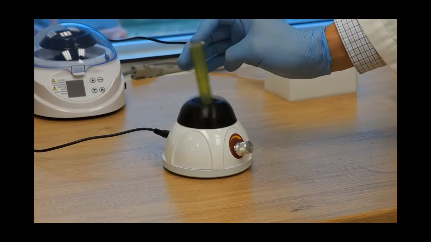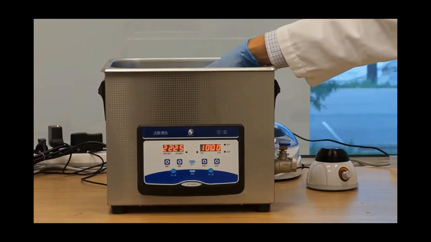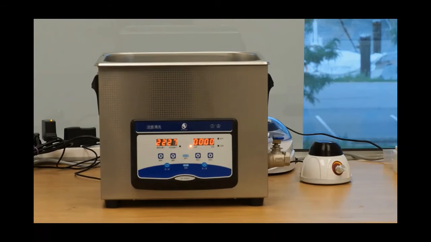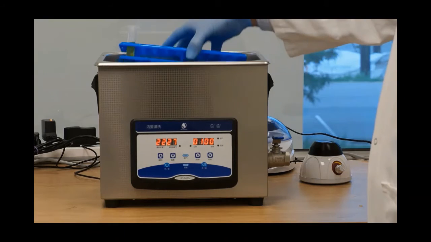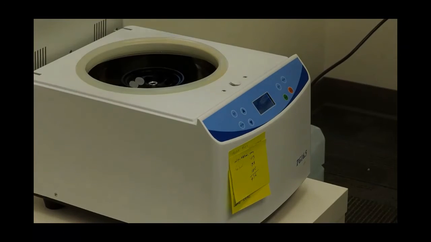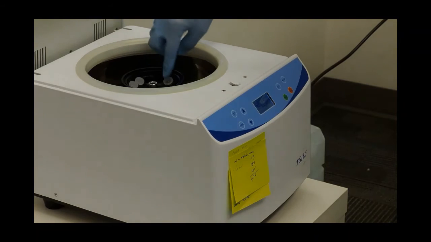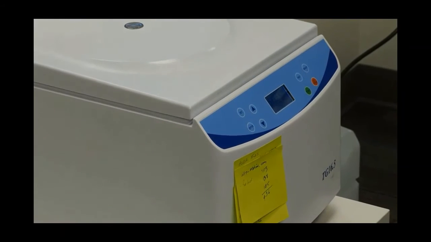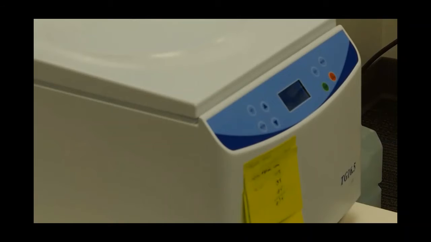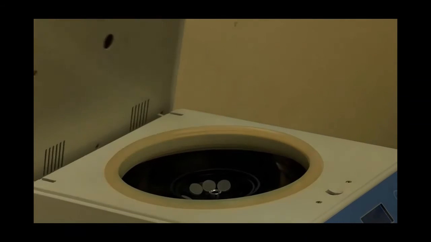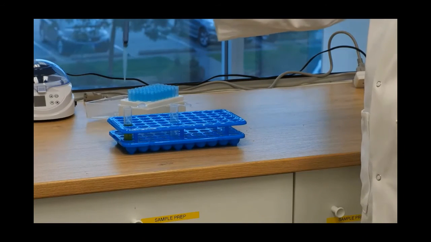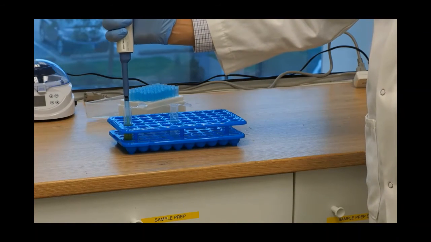In this stage, we will vortex the solution to release the cannabinoids and thoroughly mix it in the solution. We then place the test tube in the centrifuge to separate the supernatant and solid plant materials. The last step in preparing the sample is to accurately transfer and dilute the sample so that it can be analyzed in the instrument.